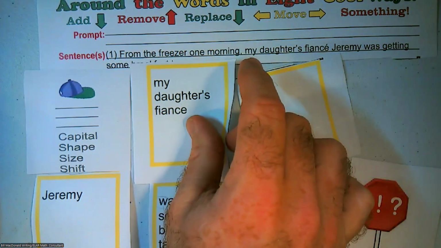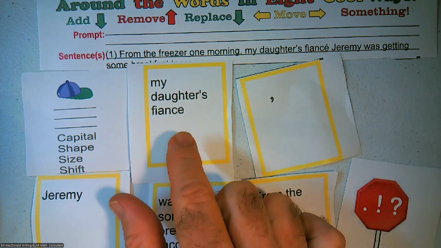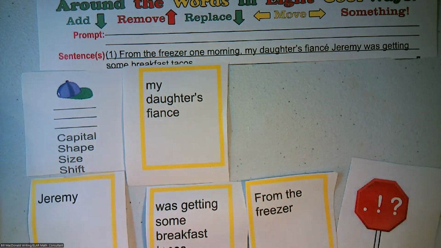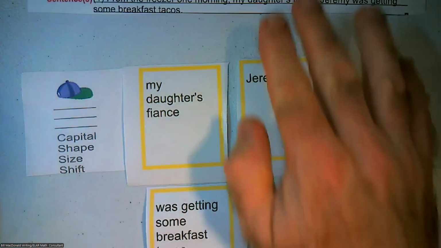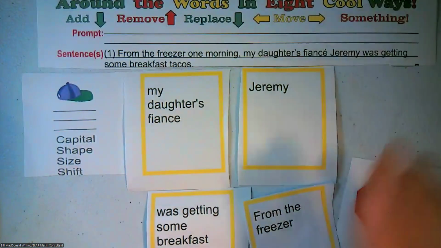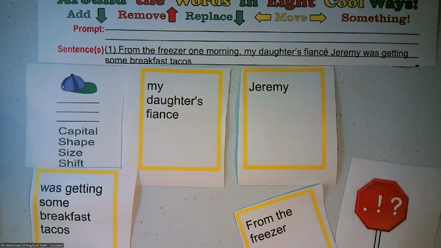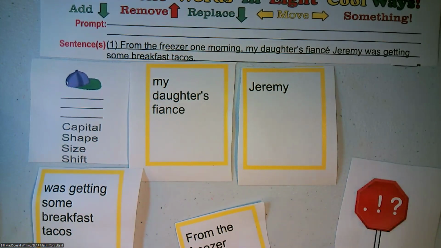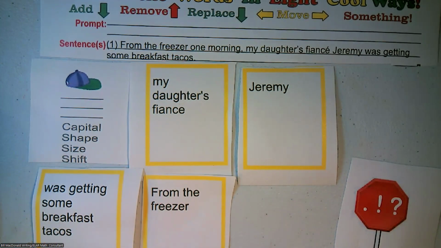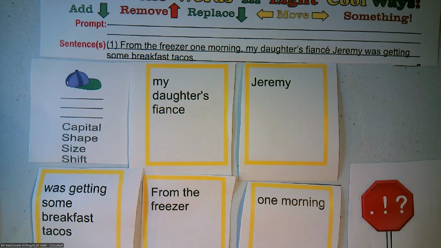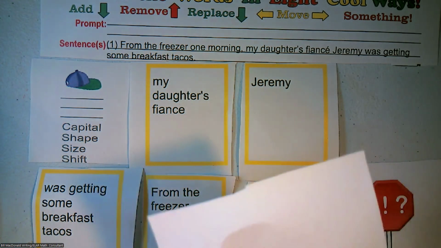Capital, shift, size, shape. "My daughter's fiance, Jeremy," so I'm going to remove the comma for now and see if I don't even need it anymore, "was getting some breakfast tacos," lowercase, "from the freezer one morning," period. If I do that, then I don't need the comma anymore, and so I can remove it.